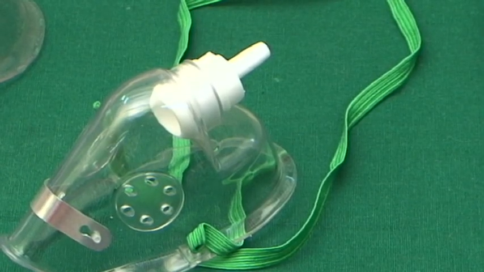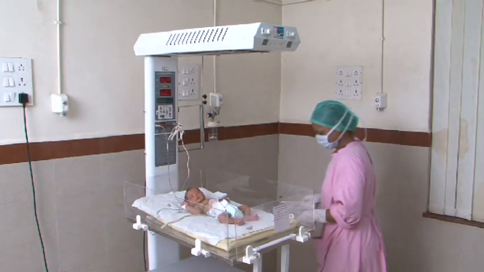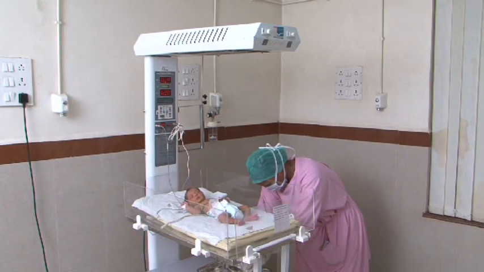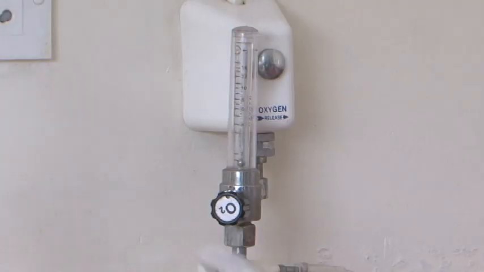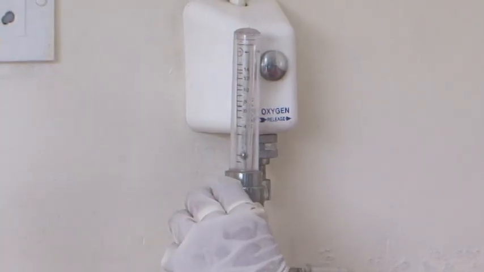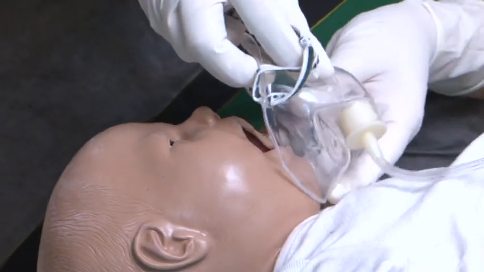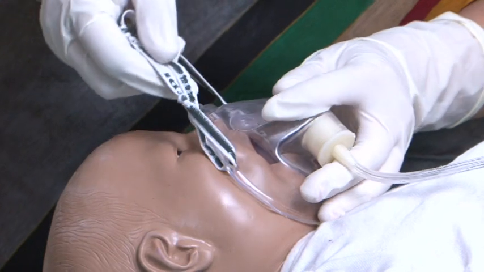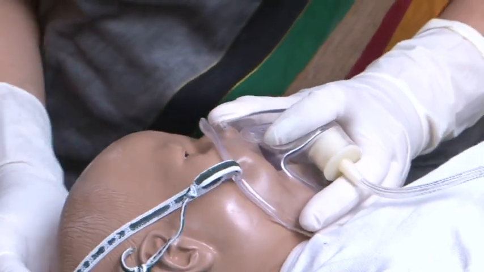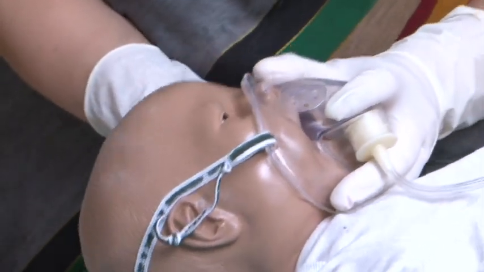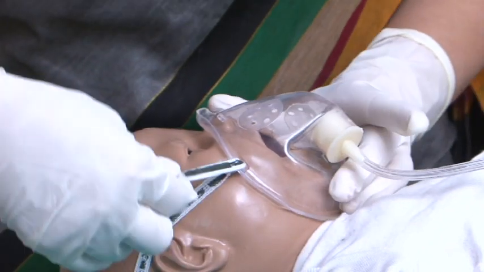Face mask. Select the right-sized face mask. Adjust the flow rate to the desired concentration. Place the mask over the baby's mouth and nose. Secure the mask in place using elastic or by adhesive tape.